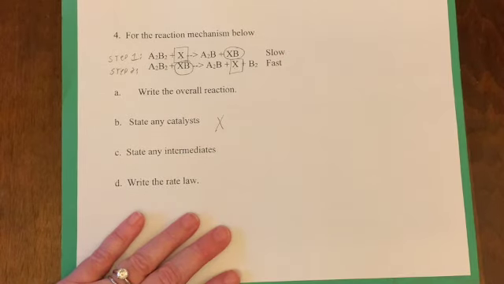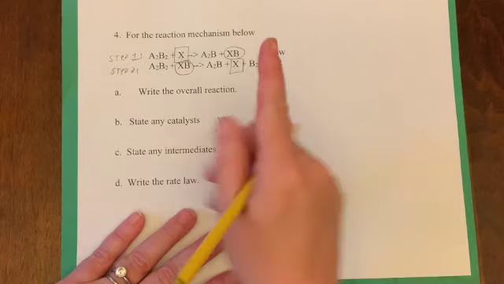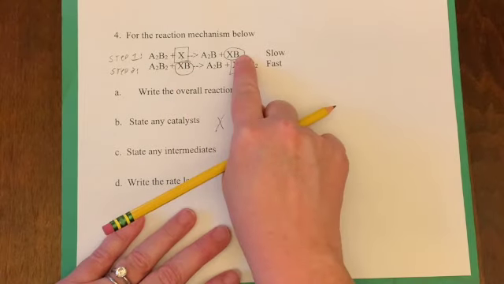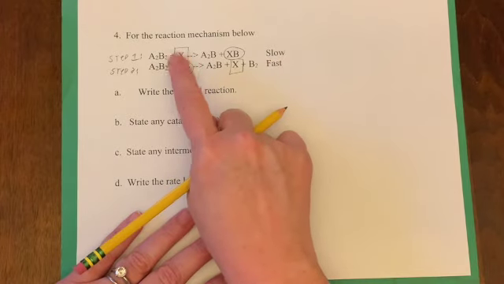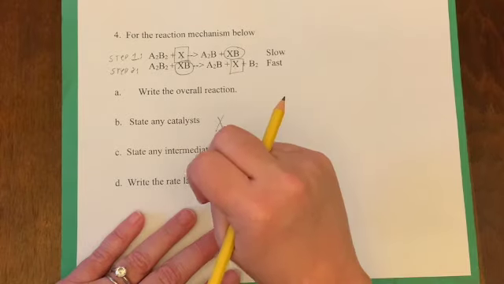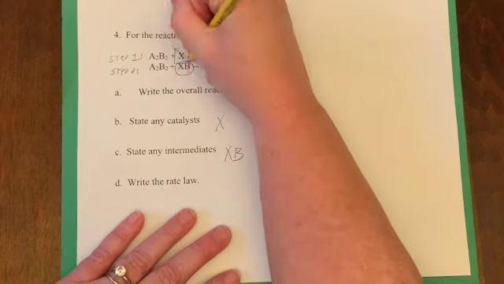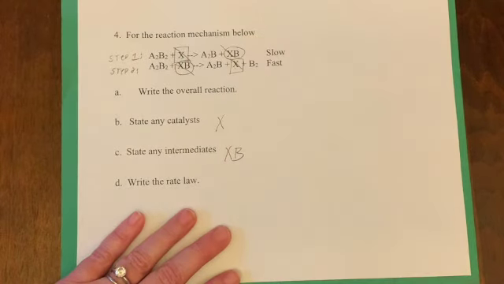It's compound X. Now, an intermediate is something that is first produced, and we produced XB, so the first place you'll see it is the product, then it is used up, and so the second place you'll see it is the reactant. It's the opposite of that catalyst as far as how you see it. So my intermediate here is XB. Now, catalysts and intermediates are not written in the overall reaction.